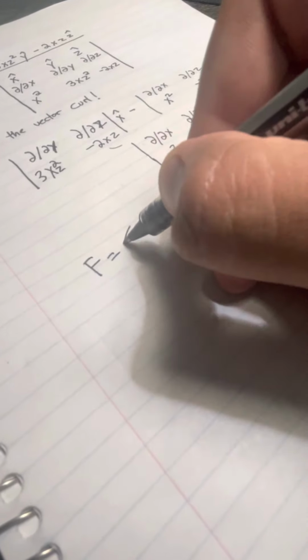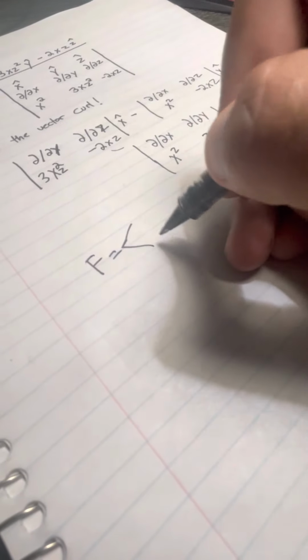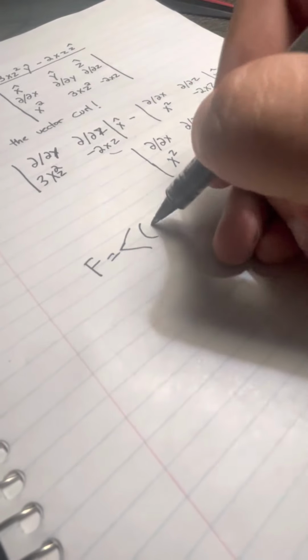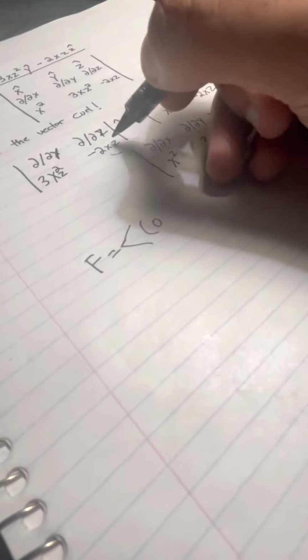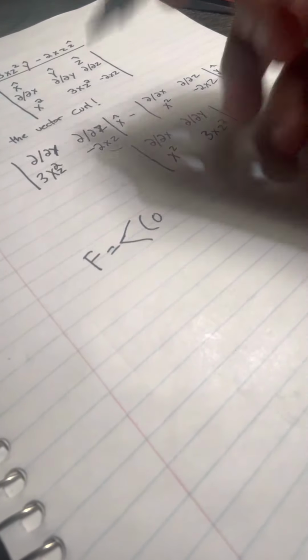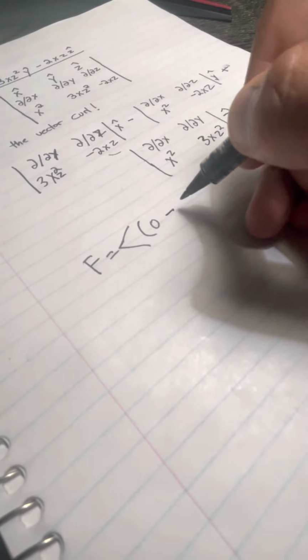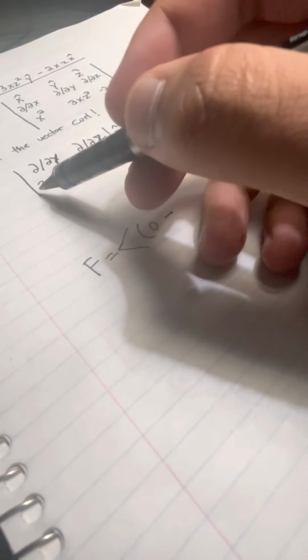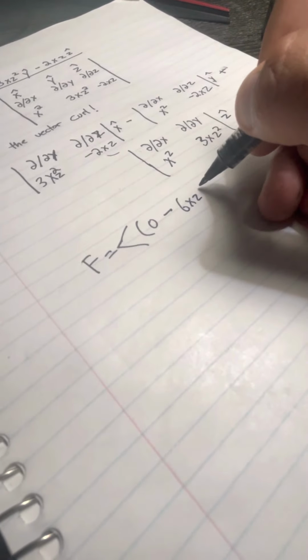So in the first, I'll just write f for function is equal to, and then we'll do the little brackets like this. The first point we'll have is 0, because the partial derivative of this with respect to y is 0. And the second one, with respect to z, we'll have minus, and remember this is z squared, so we carry the z, we carry the 2, 6xz, and that's the first point.